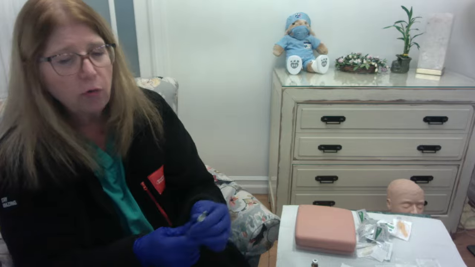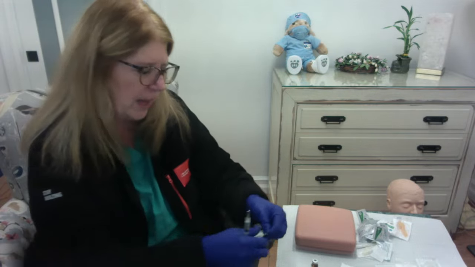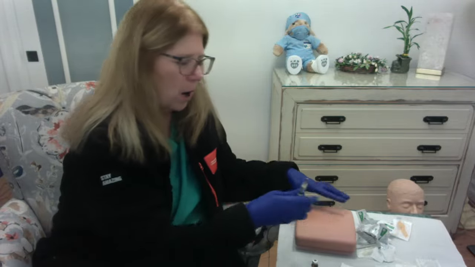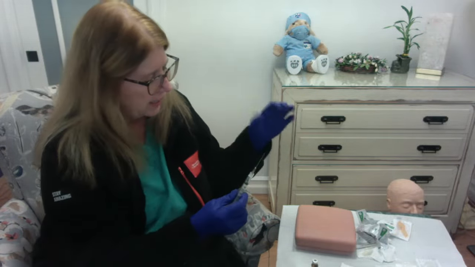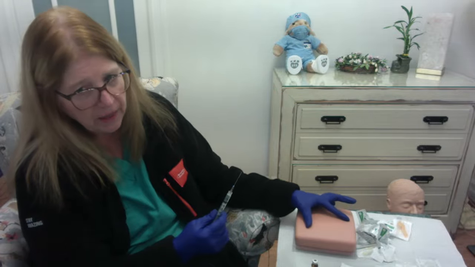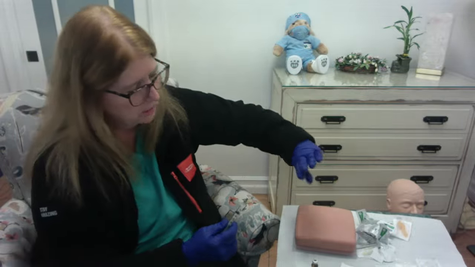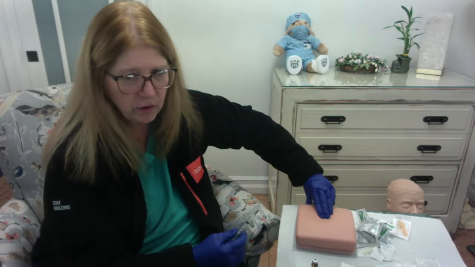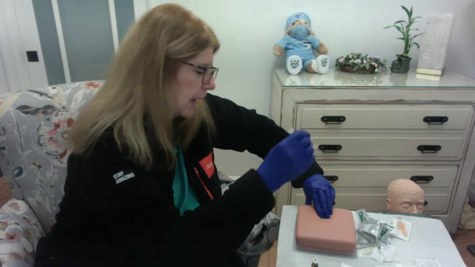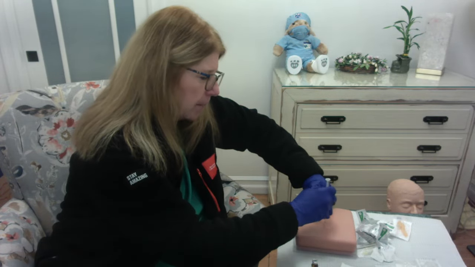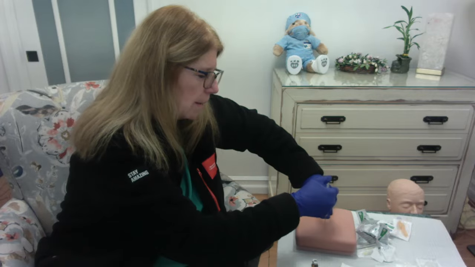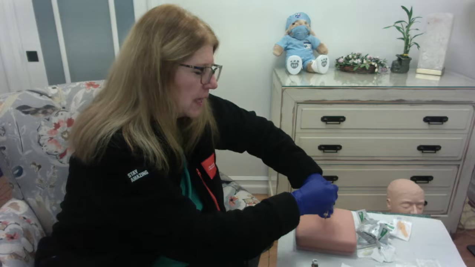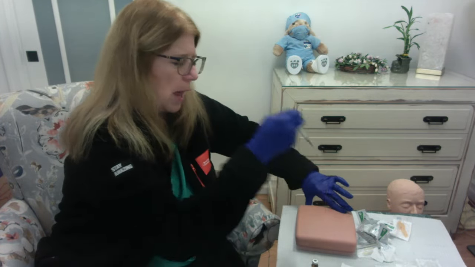So here's what we can do for Z-track. So of course, again, cleaning your skin, okay? Letting it dry. I take my cap off. Instead of spreading the skin like this, I'm actually going to take a couple of fingers and I'm going to pull the skin to the side. And then I'm going to put my needle in. I'm going to do my little aspiration. I'm going to inject the medication. I am going to release the skin and take out the needle.